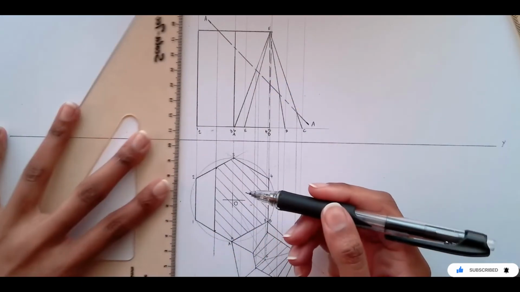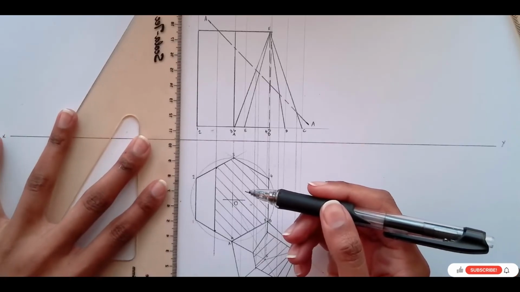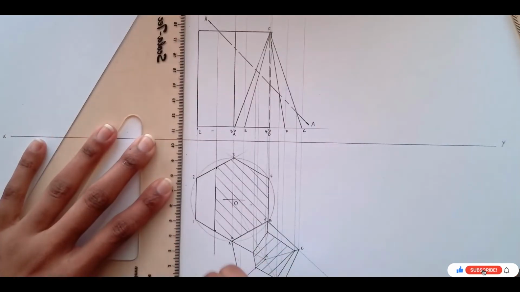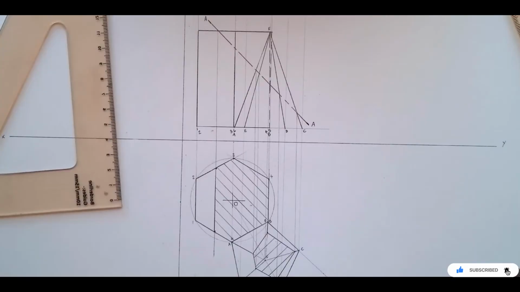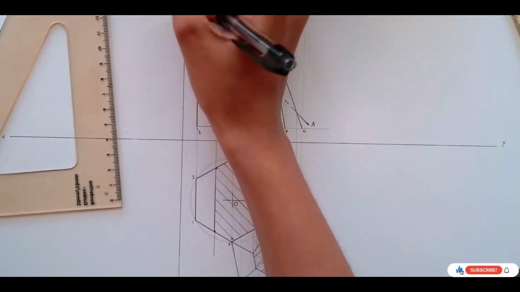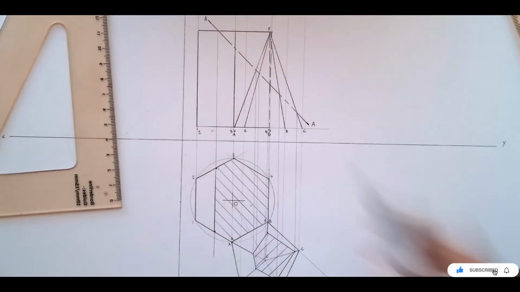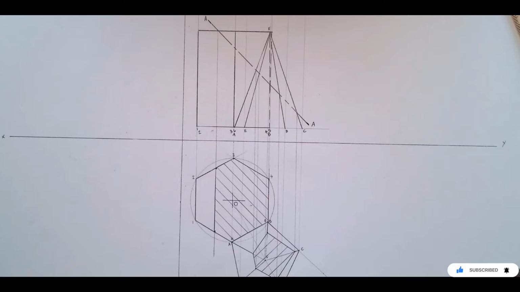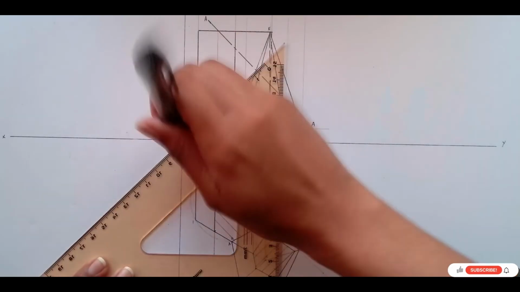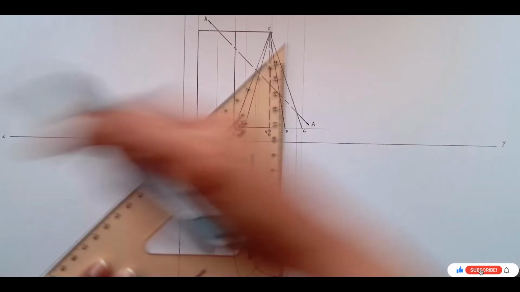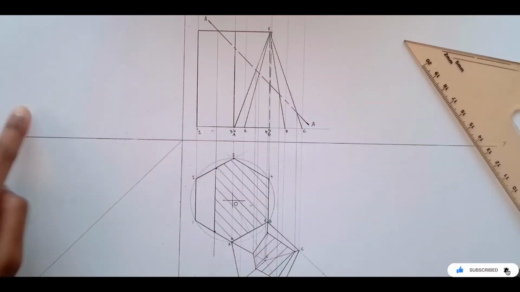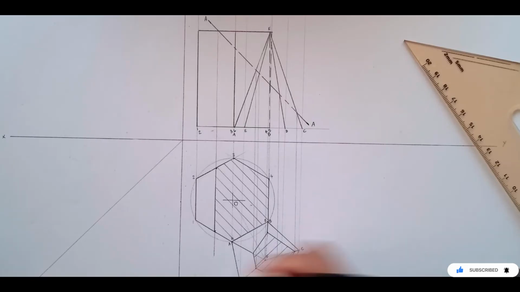Get my XY line to here. Oh, it's XY 1, because the original XY is just there. Then 45 degrees. Then I project my points to the 45, then up.